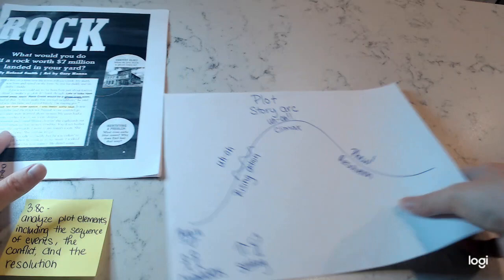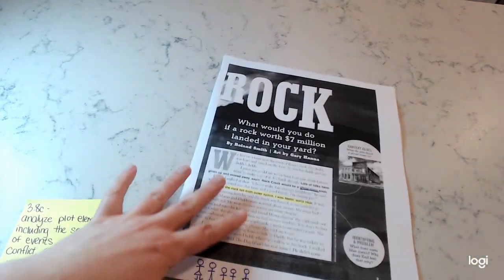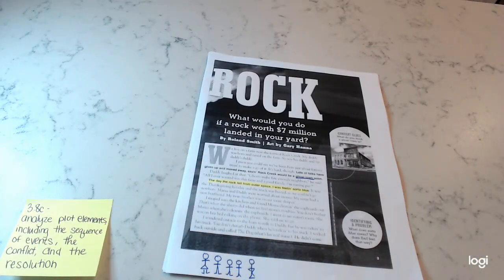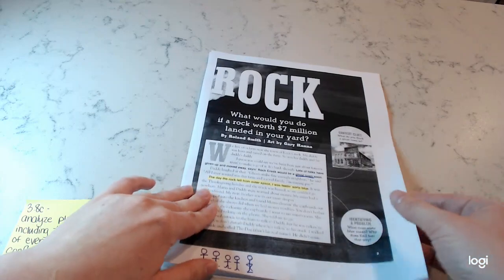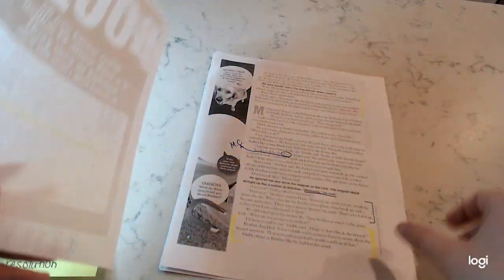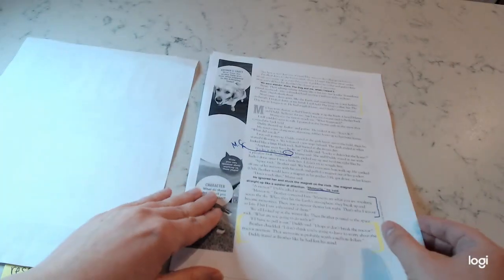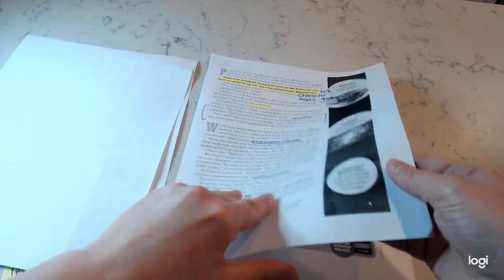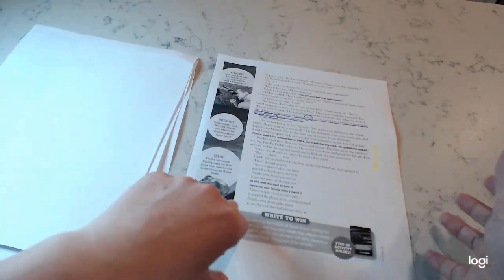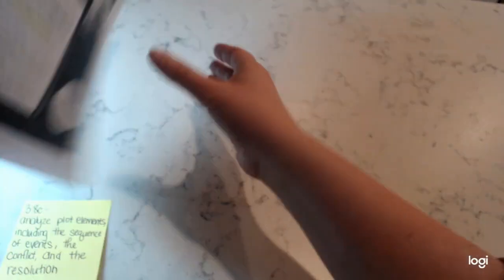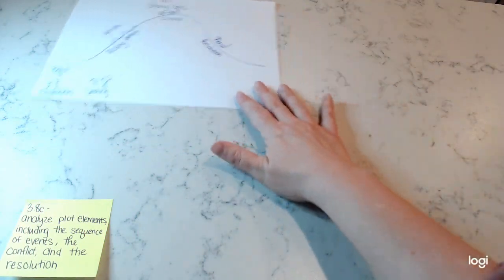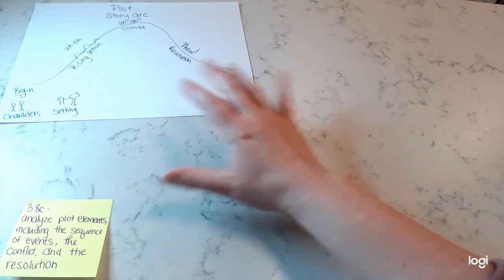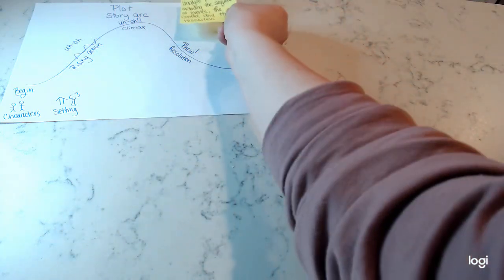Now, yesterday I did a think aloud of the space rock, and we kind of highlighted some important parts of the story. We tried to keep track of everything that we were reading, right? So now I want to sequence the events on a plot map, all right? So, I'll put this up here with our power standard.